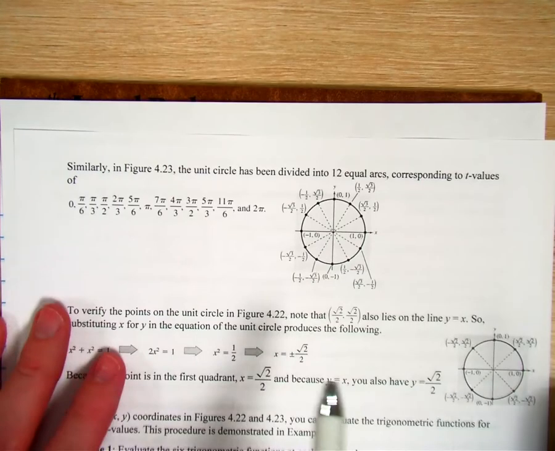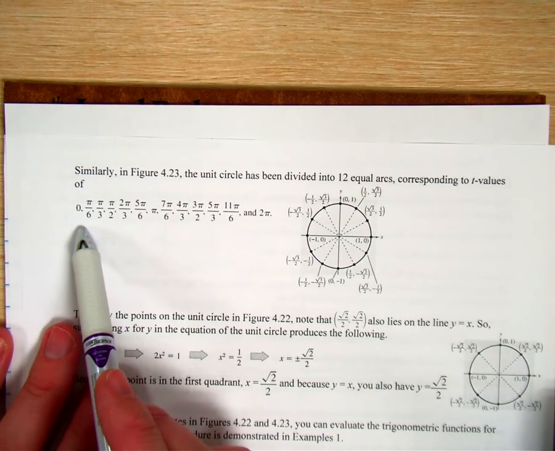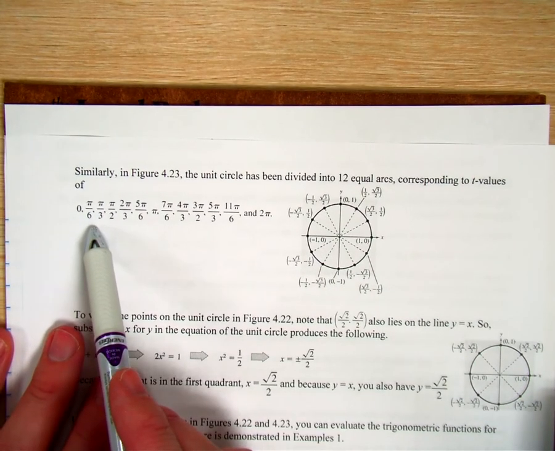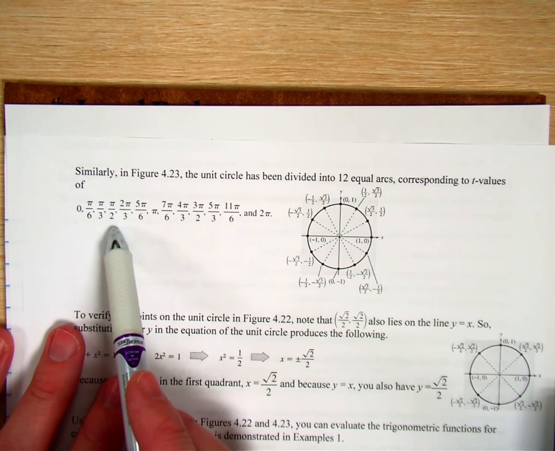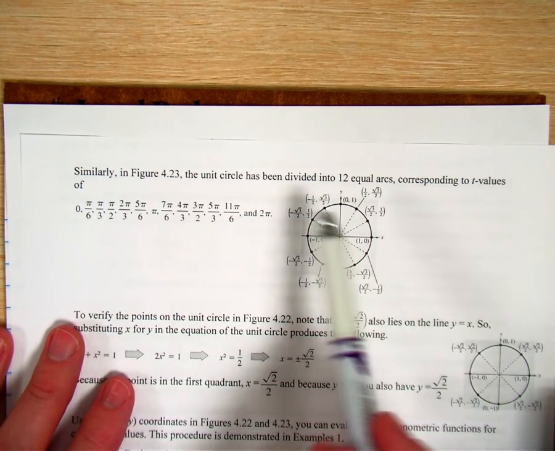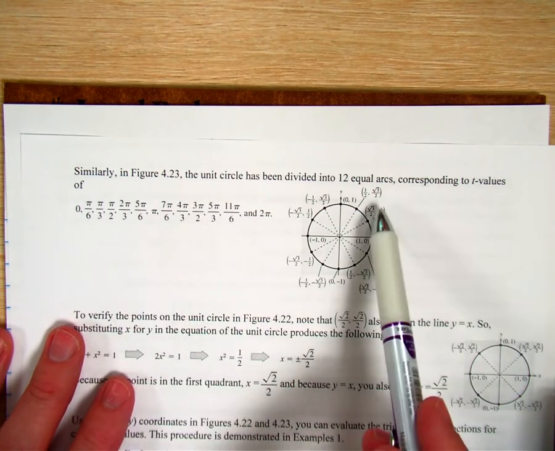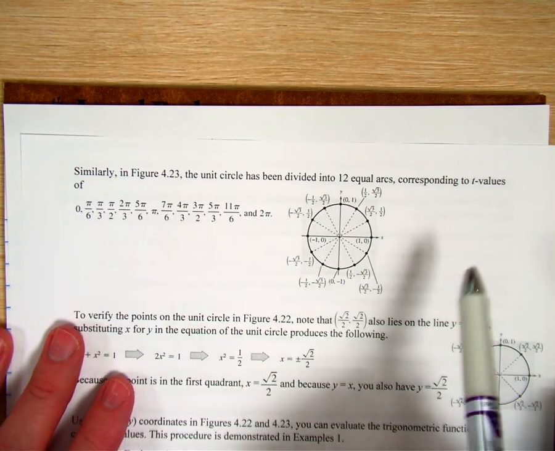When you're talking about the pi over 6s, pi over 6s turn into pi over 3s, and 3 pi over 6s would turn into pi over 2s. You get a lot more pieces of the puzzle when you look at it like that. When you're counting by pi over 6s, you'd have everything except the pi over 4 spots.